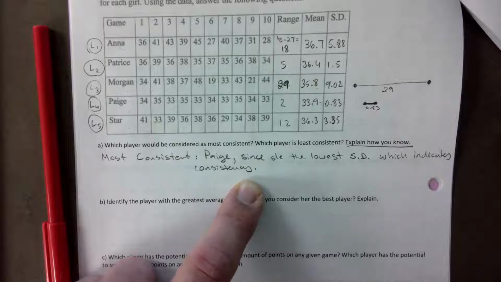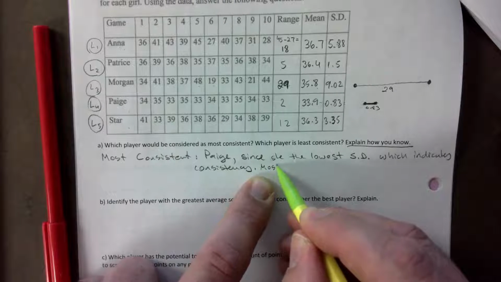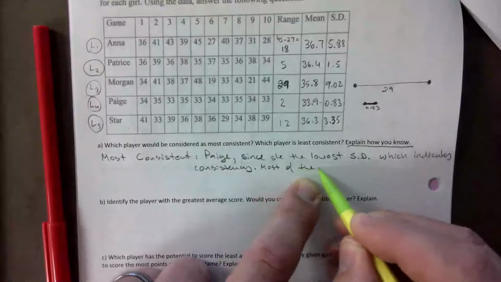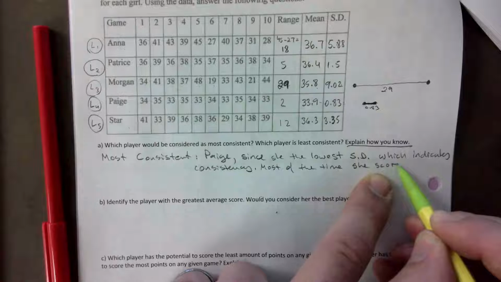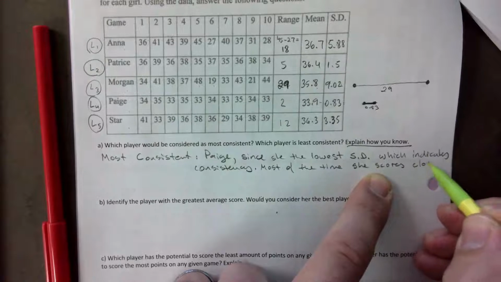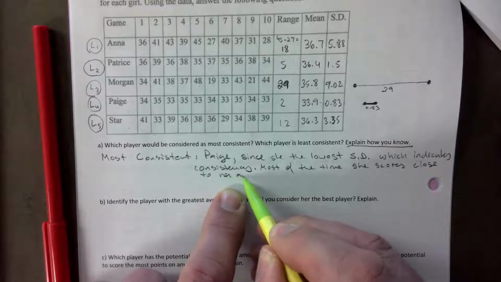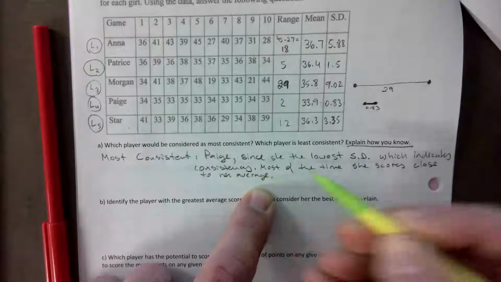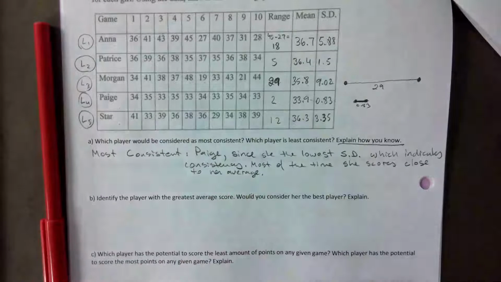Write your heart out on these questions, okay? Most of the time, she scores close to her average. Sorry about that. It's very, very tight there. I know that. I hope you can read that. Okay.